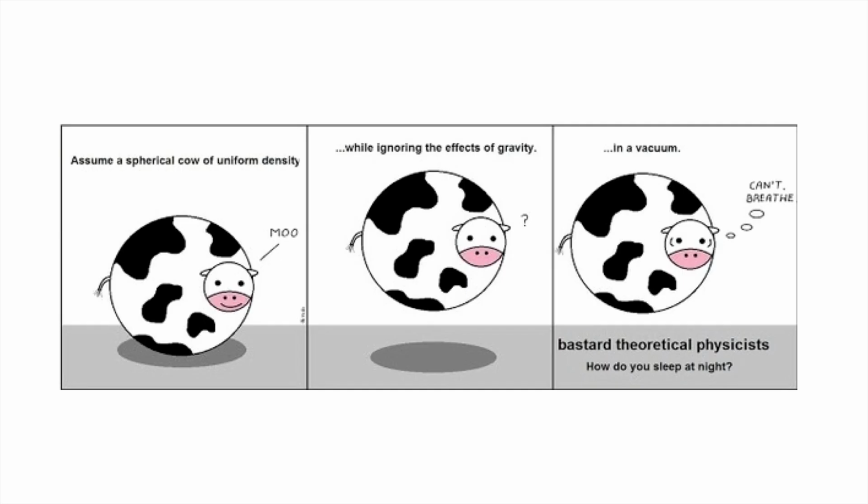Okay, so this is just a comic that I find slightly amusing, so I'll just give you a chance to read this.